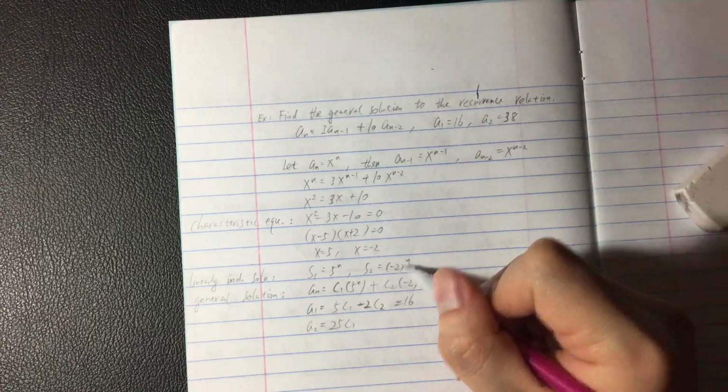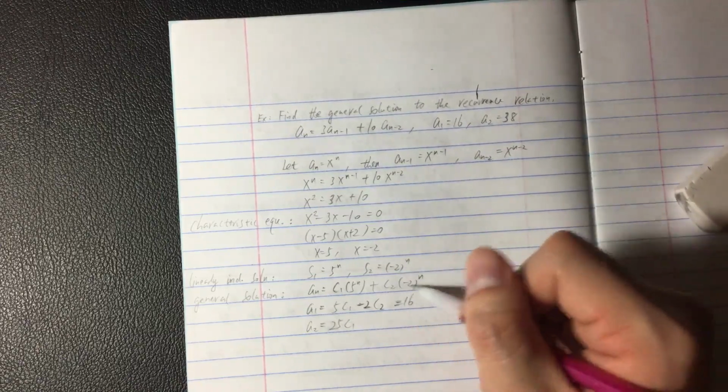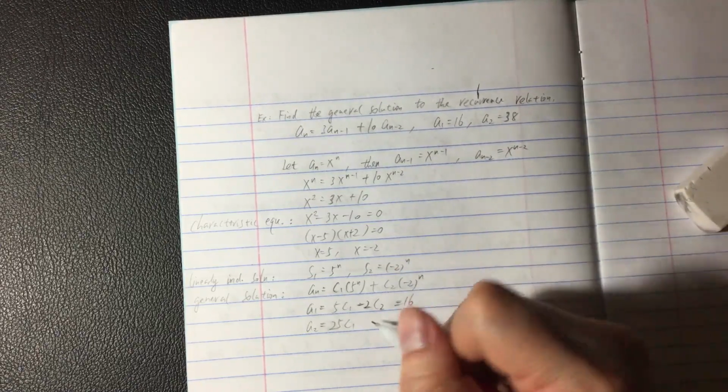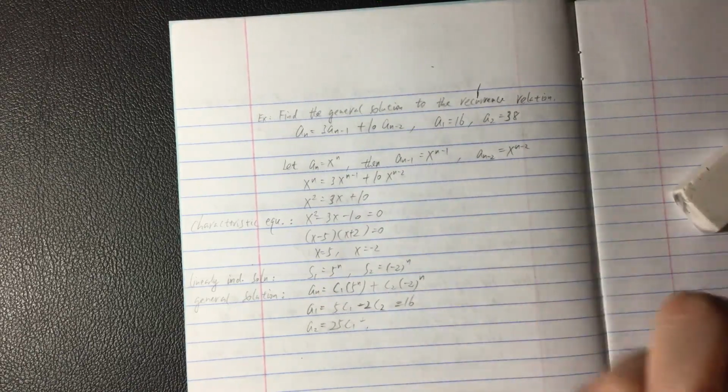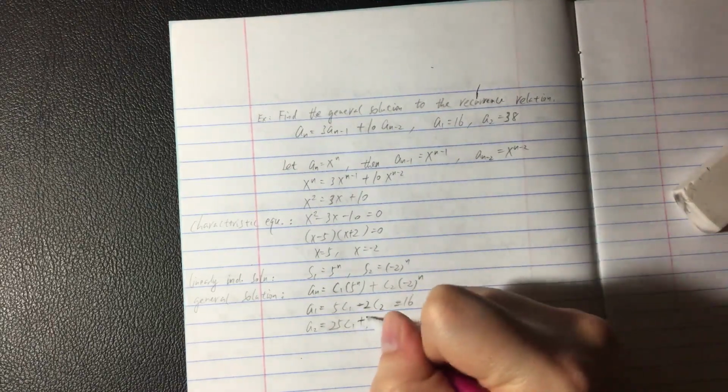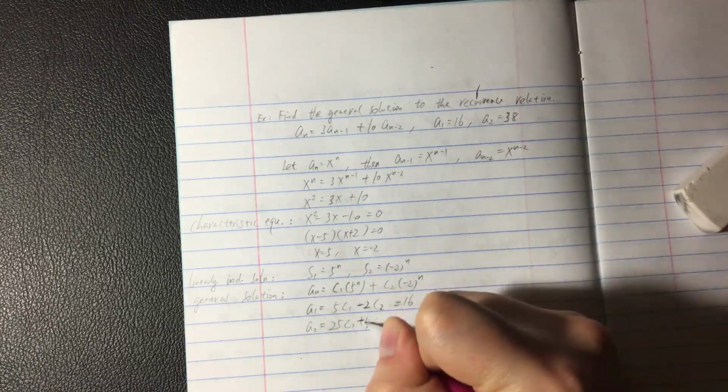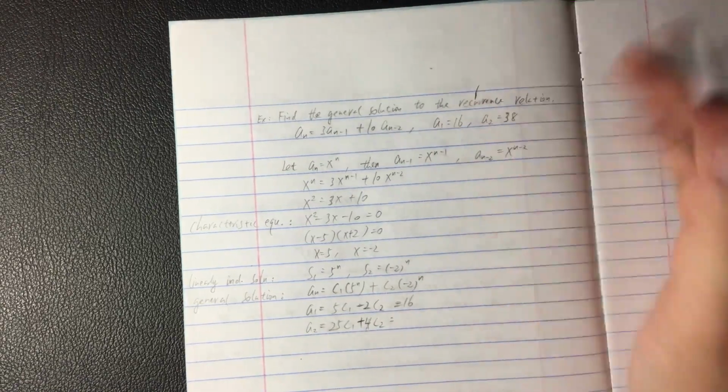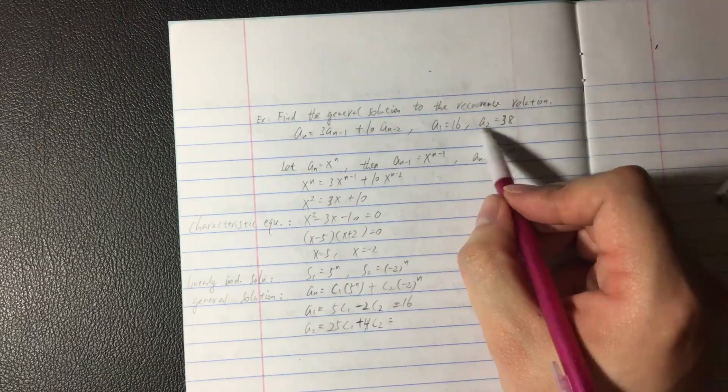If I substitute 2 for n, I have negative 2 to the power 2 is 4. I have 4C2. And this equation equal to 38. A sub 2 is 38.